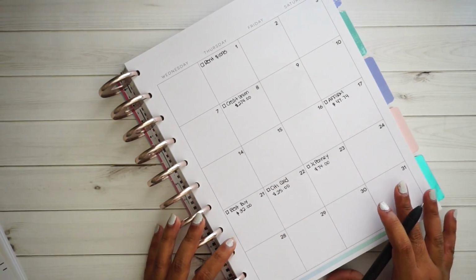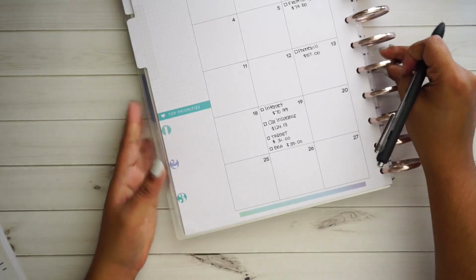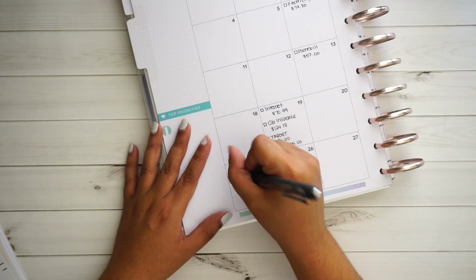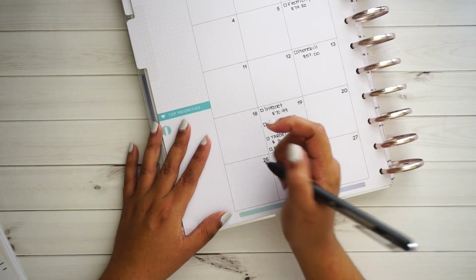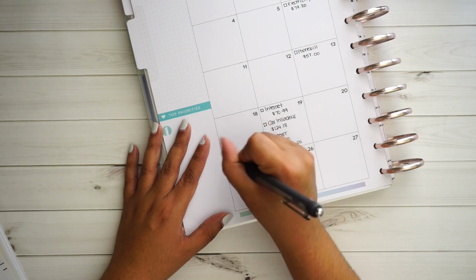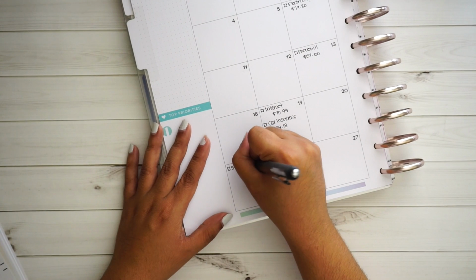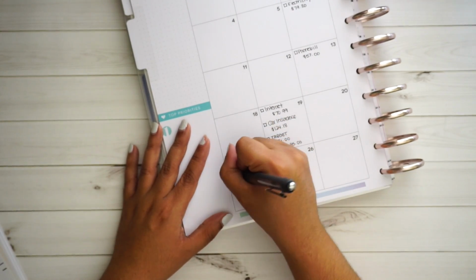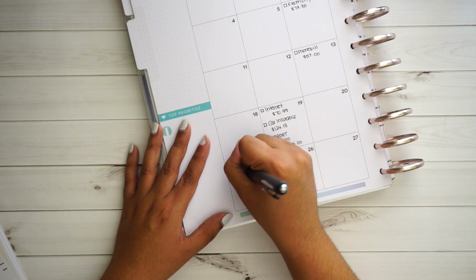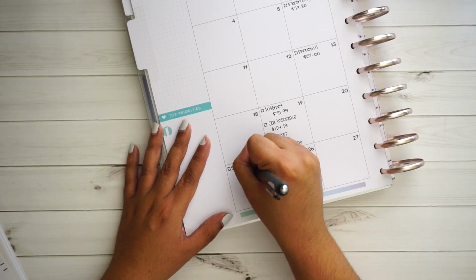And then I have my student loan on the 25th of every month. It'll probably get taken out on Friday, but it doesn't even matter. I'm just going to put it here. Student loan. And this one is $140. Right over here.